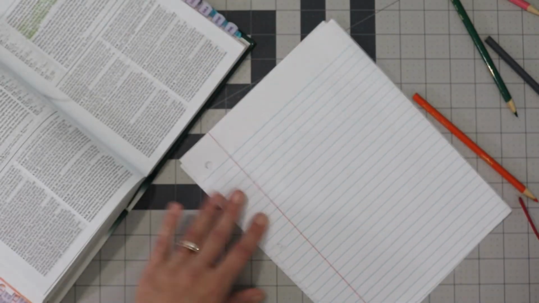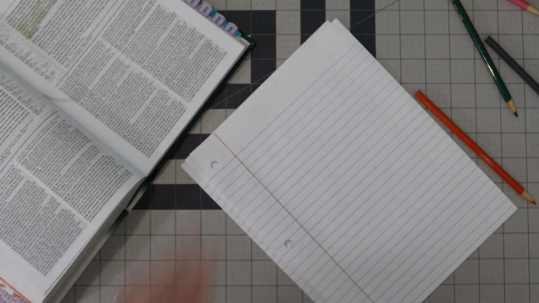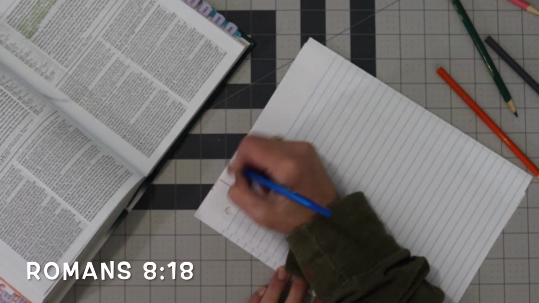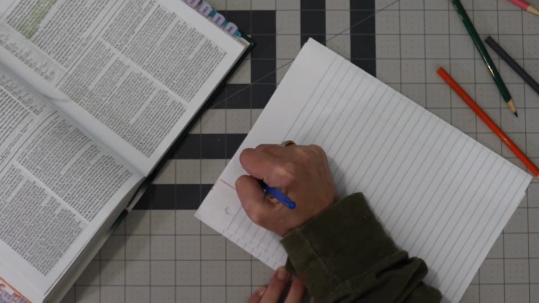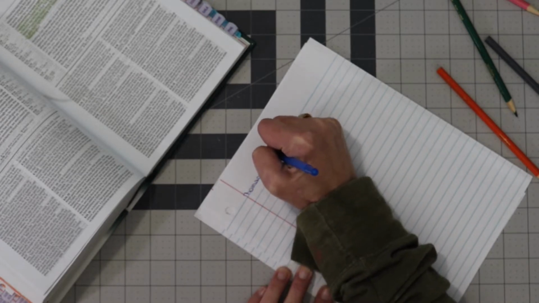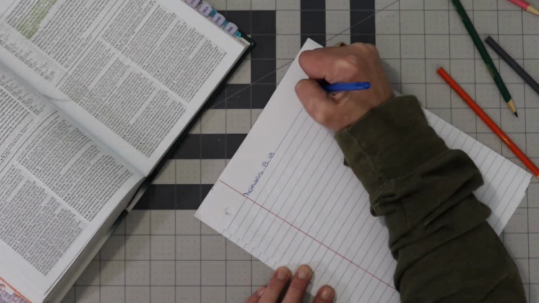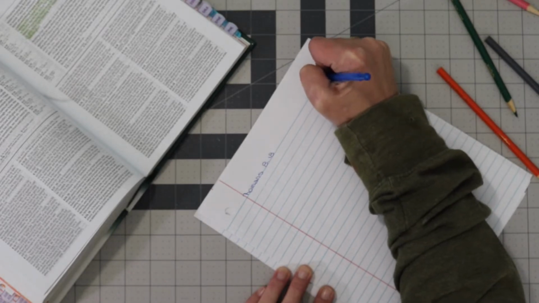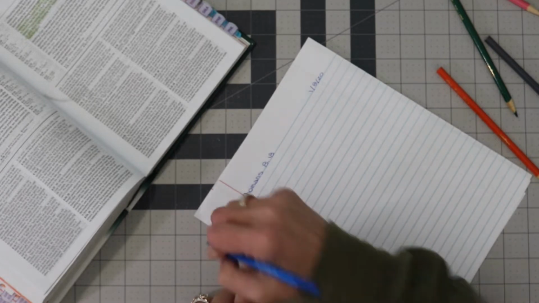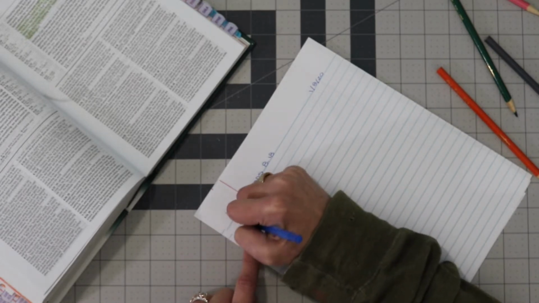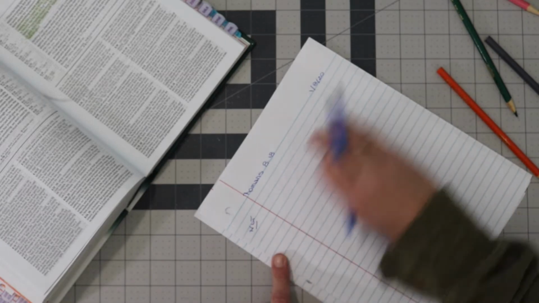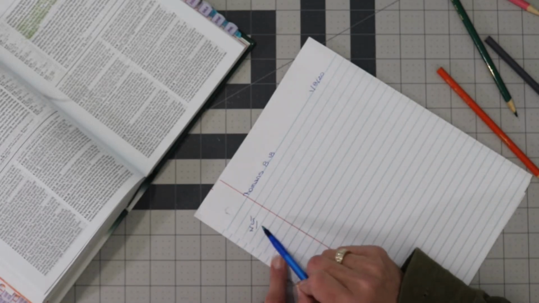The first thing we're going to do is go ahead and write down the scripture that we're doing. Again, it was Romans 8:18. I recommend that you date it. Today is the 8th. Now in the side margin here, go ahead and write down the translation that you were using. Again, in my case, it was the NLT. This way, years from now, we can look at this and see a reference, so we know this scripture is coming from the New Living Translation.